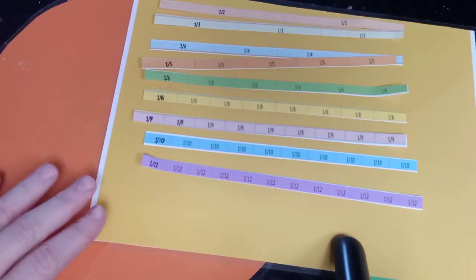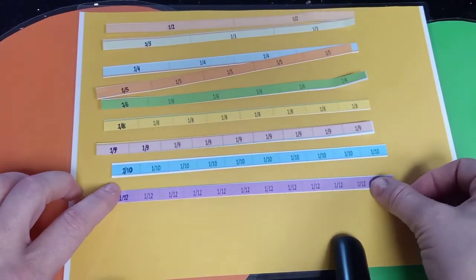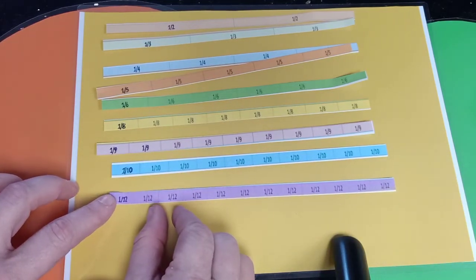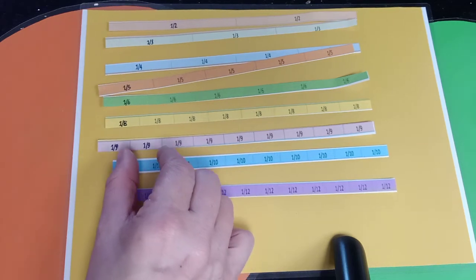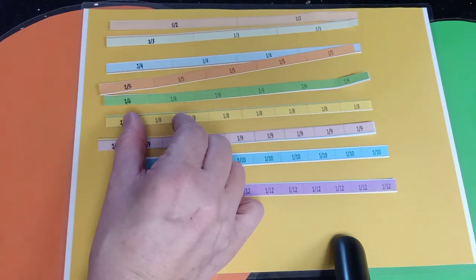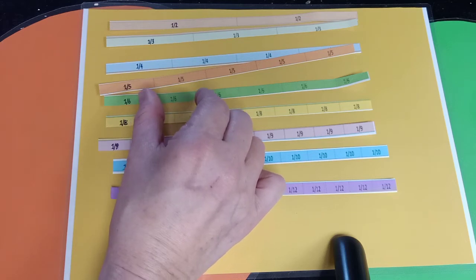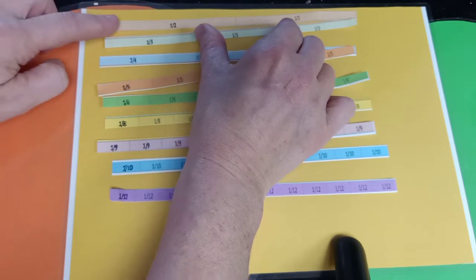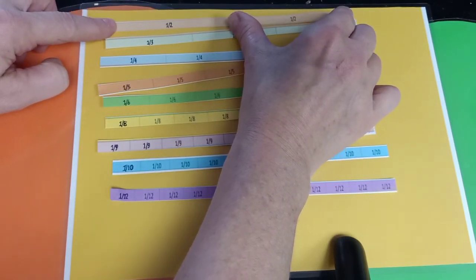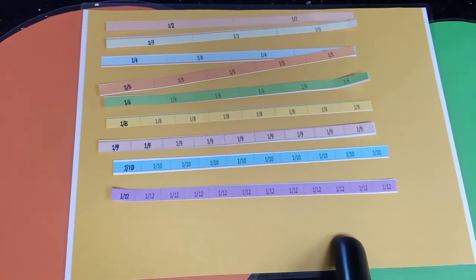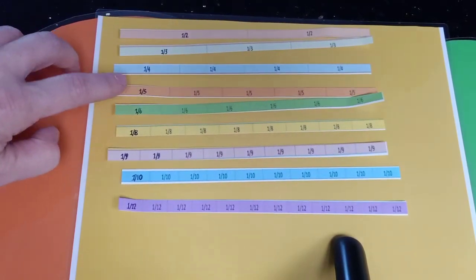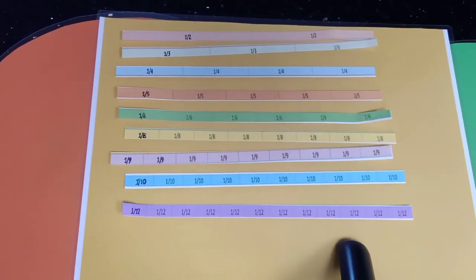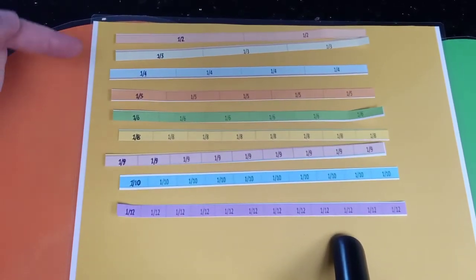And now we have it in an order where the smallest is here. So you can see how small 1/12 is. It's tiny. And then we get a little bit bigger when it's tenths, and a little bit bigger when it's ninths, and a little bit bigger when it's eighths, and a little bit bigger sixths, a little bit bigger fifths, a little bit bigger quarters, a little bit bigger thirds, and the biggest one is actually 1/2. And we've now put our rectangles that are divided into different fractions, all the same size, but different fractions, in order from the smallest all the way up to the biggest.